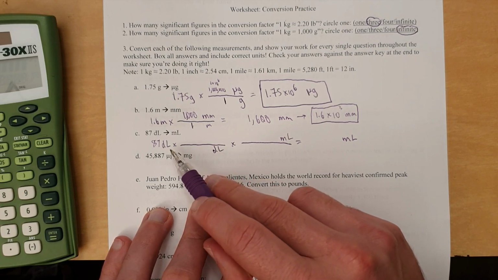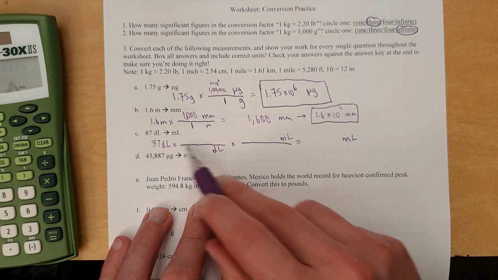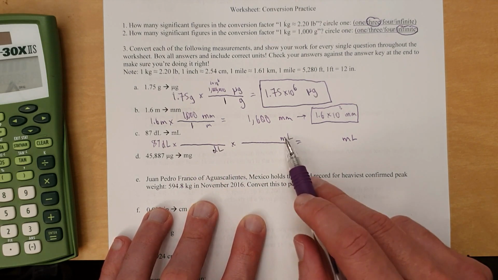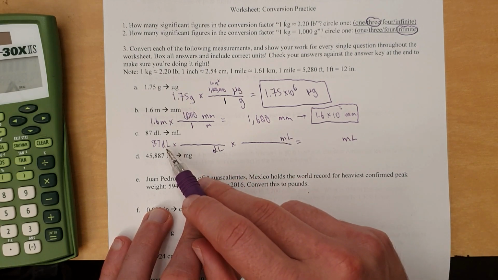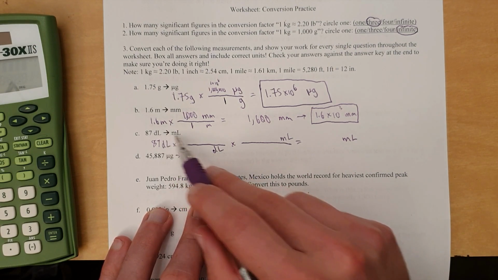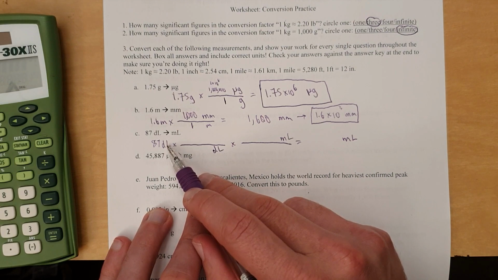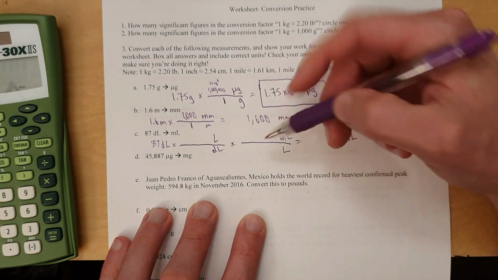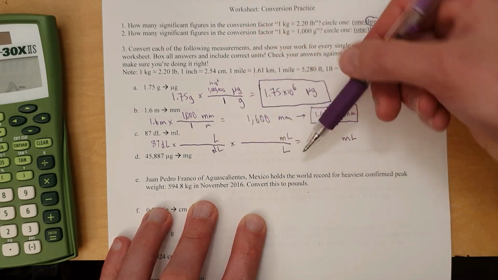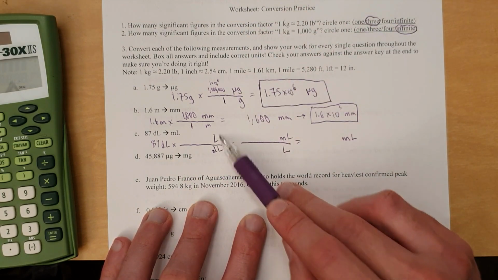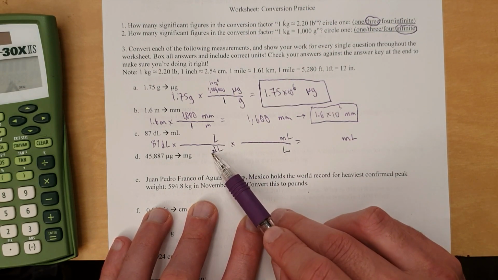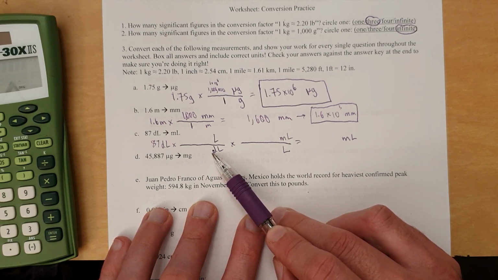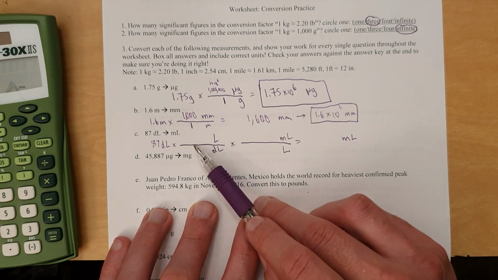Well, remember, you convert from the derived unit to the base unit, and then from the base unit back to the other derived unit. So in other words, this is some flavor of a liter, this is a different flavor of a liter. So you got to convert from deciliter to liter, and then from liter to milliliter. So that's why there's liter on each of these, because you convert from deciliter to liter, and then from liter to milliliter.